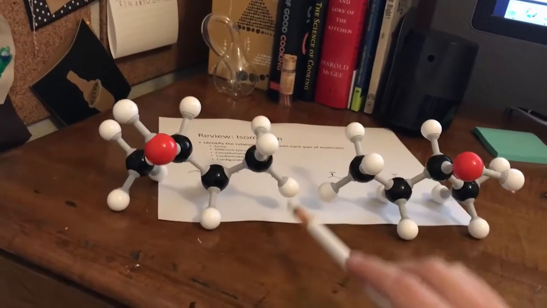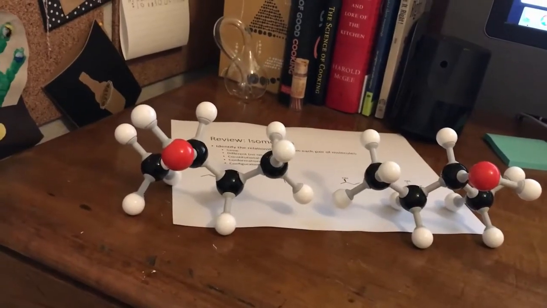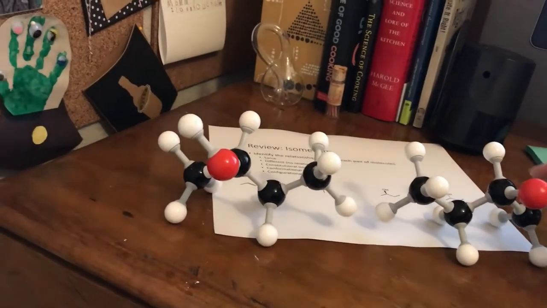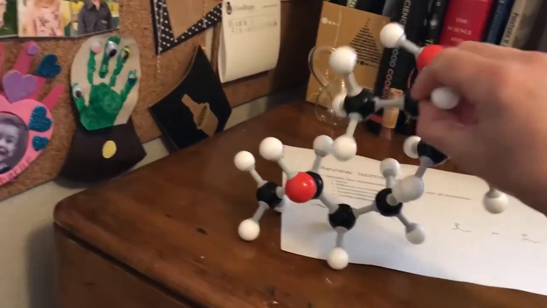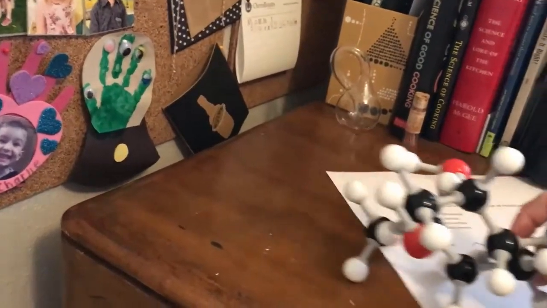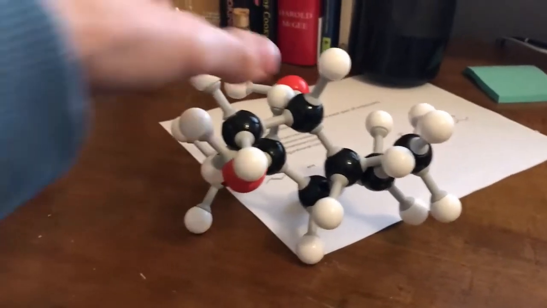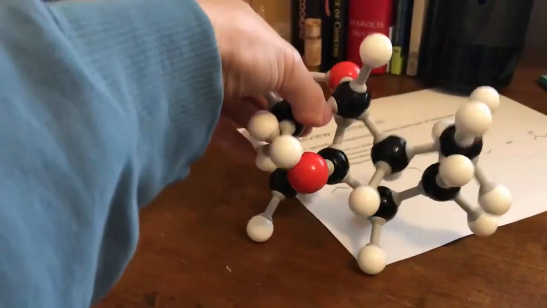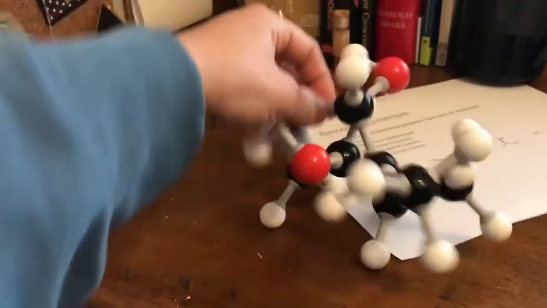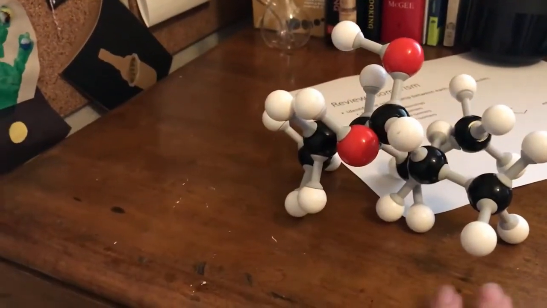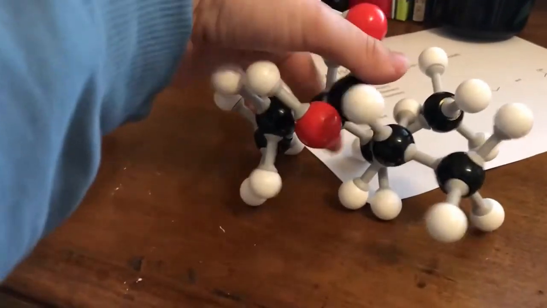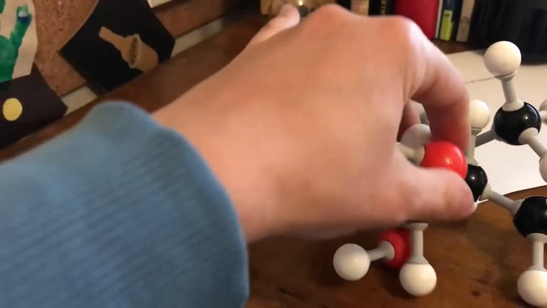Okay, the mirror plane is right here. Now I'm going to try to line up the carbon chains to see if they're the same thing. Because if we can line them up, we can superimpose them, then they must be the same. But when I try to do that, and it's super awkward to hold my iPad and do this at the same time, so you should try yourself as well with your models, I cannot superimpose them.